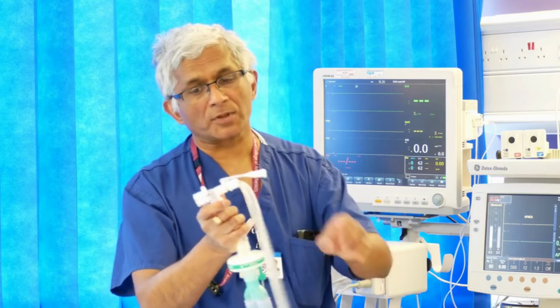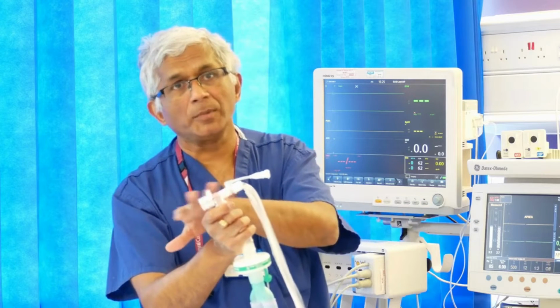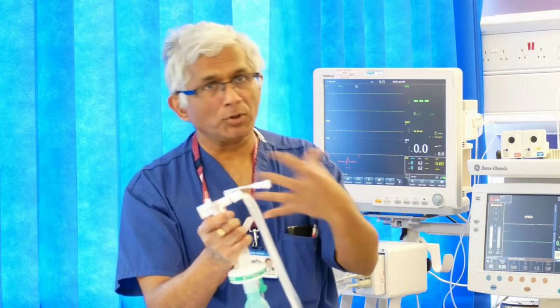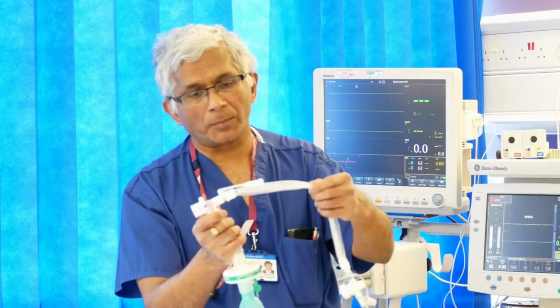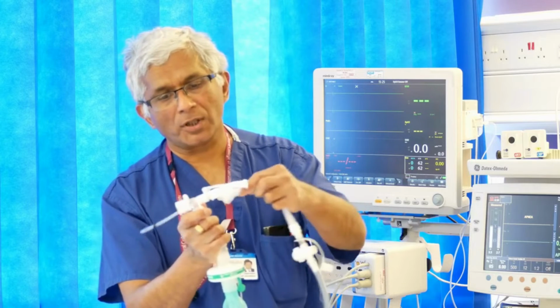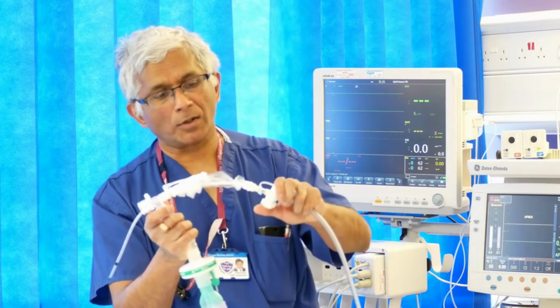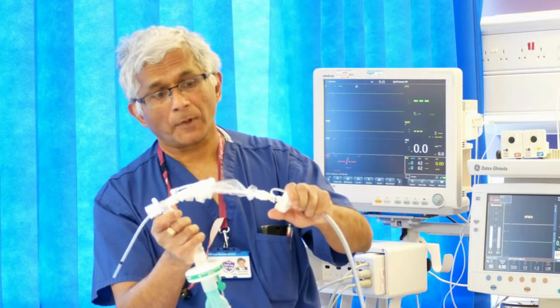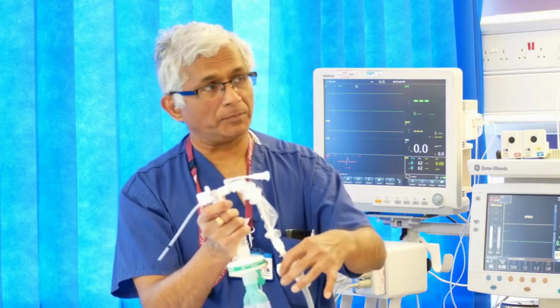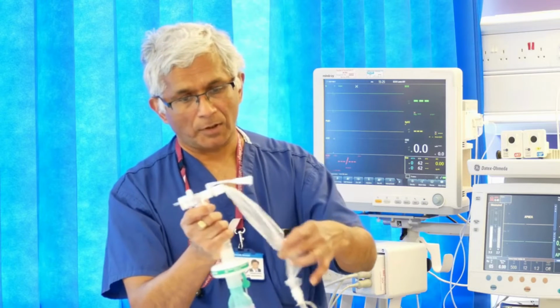If you see a lot of secretions, most of the time the nurse will be doing this. But if the nurse is busy, when you're wearing the protective gowns and protective material, you can help with the suctioning by pushing it in and pressing on this button. Again, when you're doing that, there's no risk of infection. It's a closed circuit.